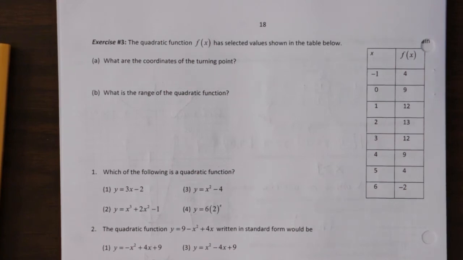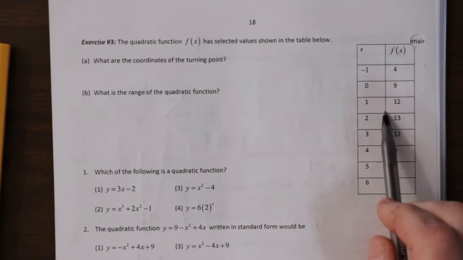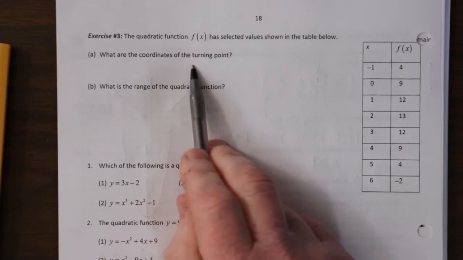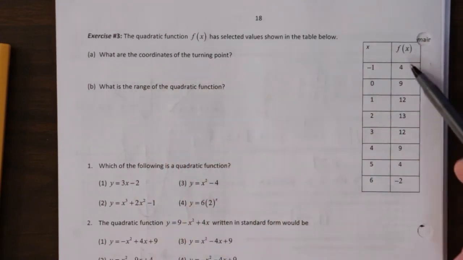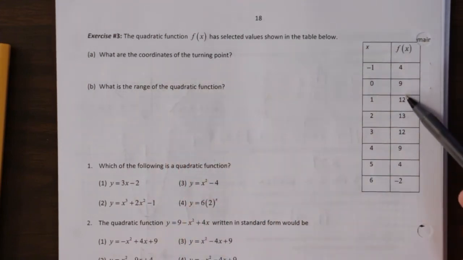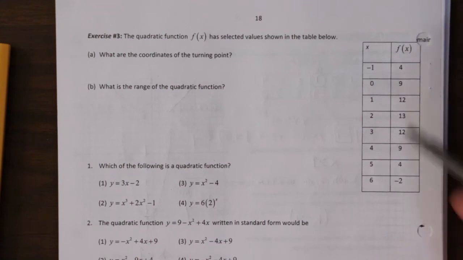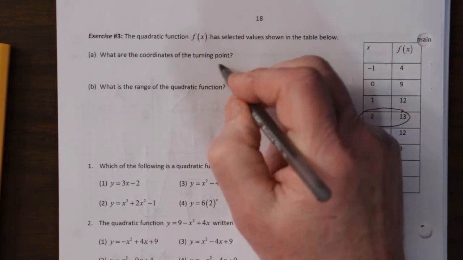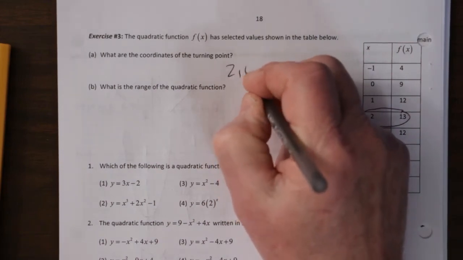All right, so here we go. It says the quadratic function f of x has selected values shown in the table below. So that's the table over here. And we want to find the coordinates of the turning point. So you look at it, it's going up, up, up, up, up, up, up, and then starts going down. So right here is my change in direction. That's going to be 2 comma 13.